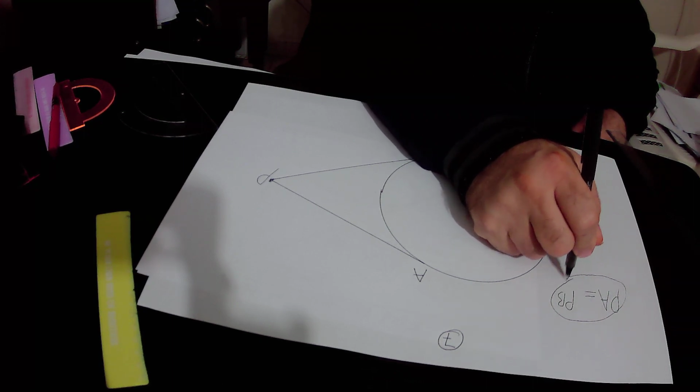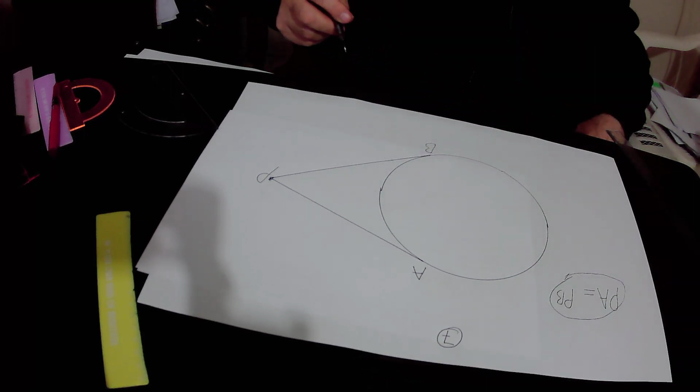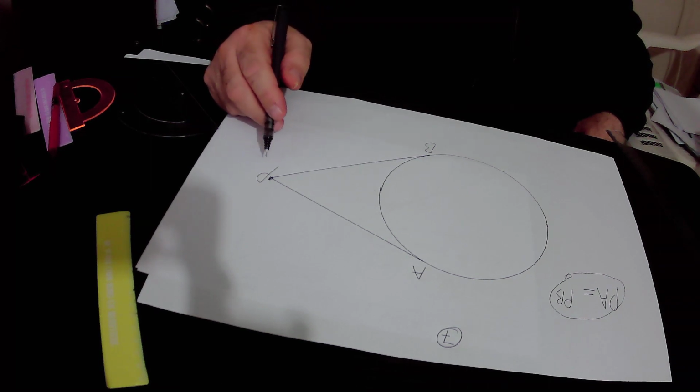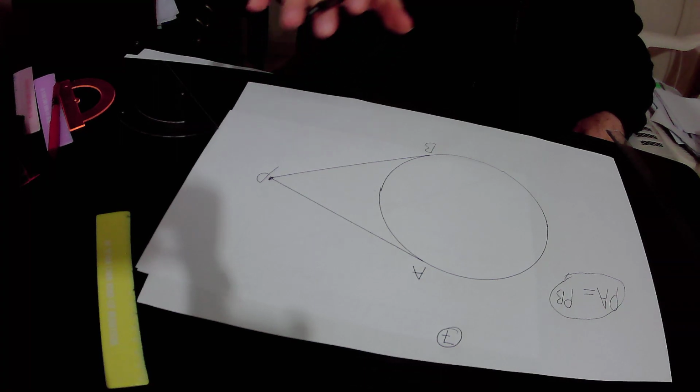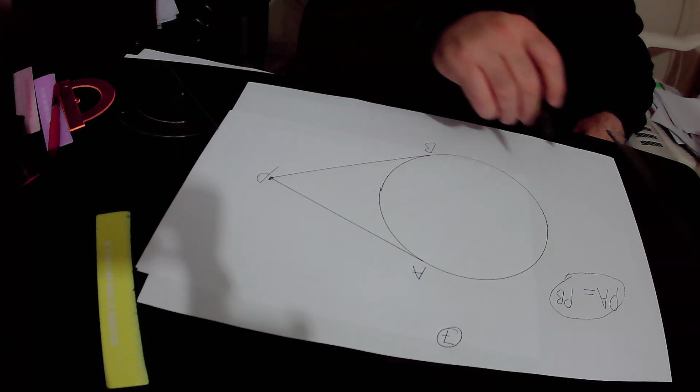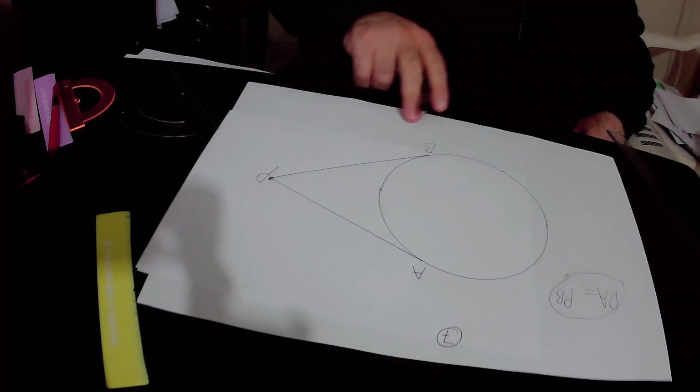So whenever you draw two tangents from a common external point of a circle to that circle, the lengths of those two tangents will be equal to each other. In this case, PA will be equal to PB.